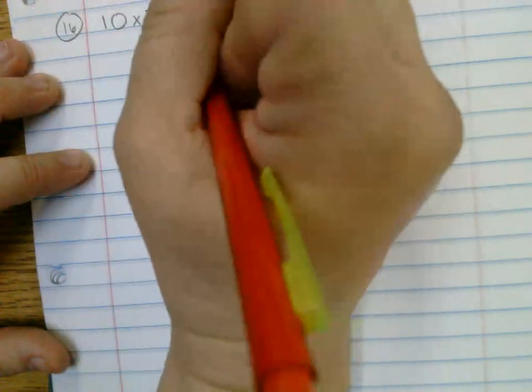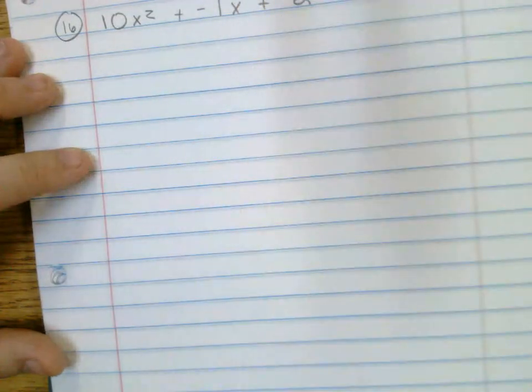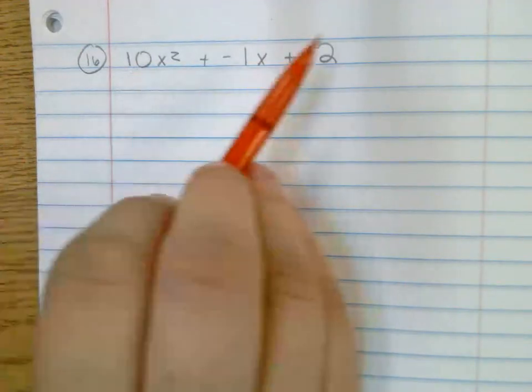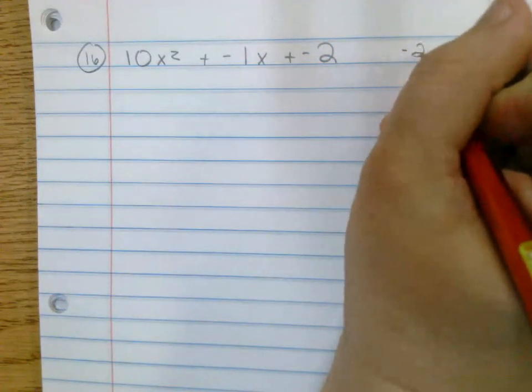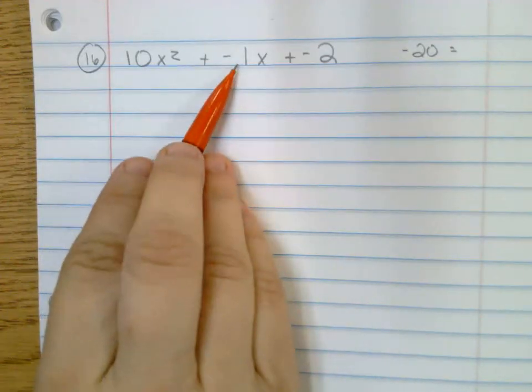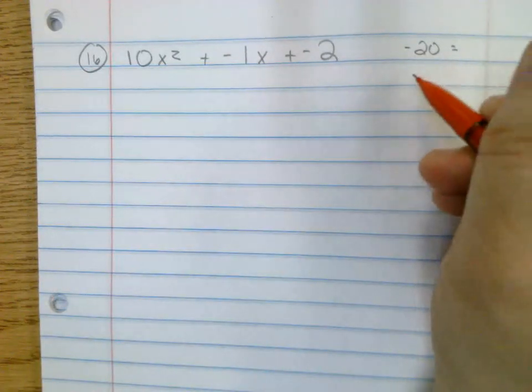10x squared plus -1x plus -2. Oops. So step 1, I'm going to do 10 times -2 is -20. Means I'm going to have a positive and a negative term. So what are my 2 terms going to be? It's got to add to be -1. What multiplies to be -20?